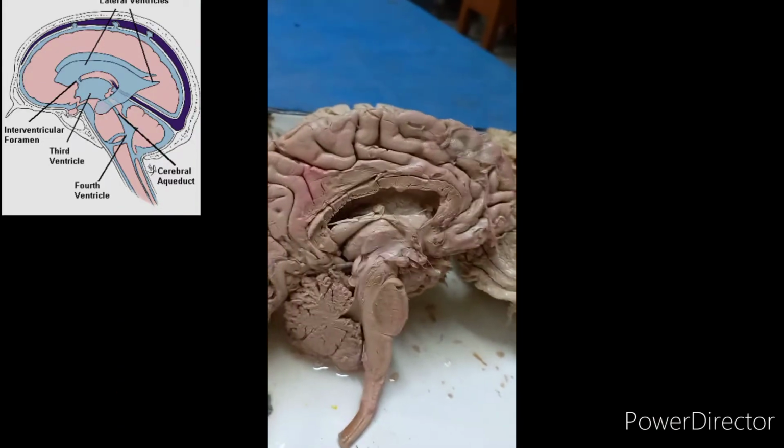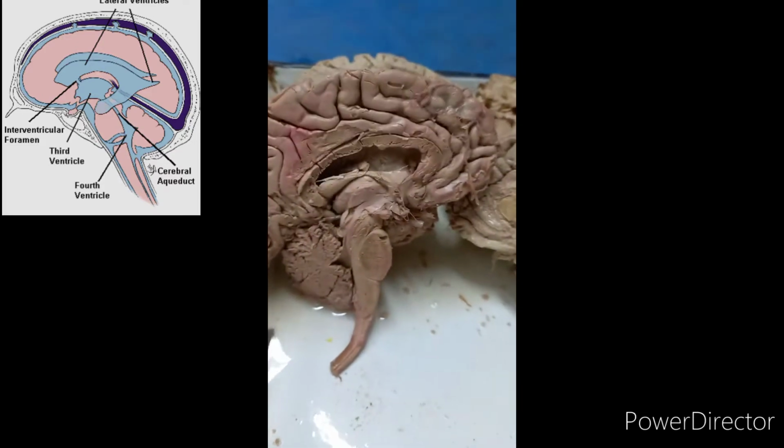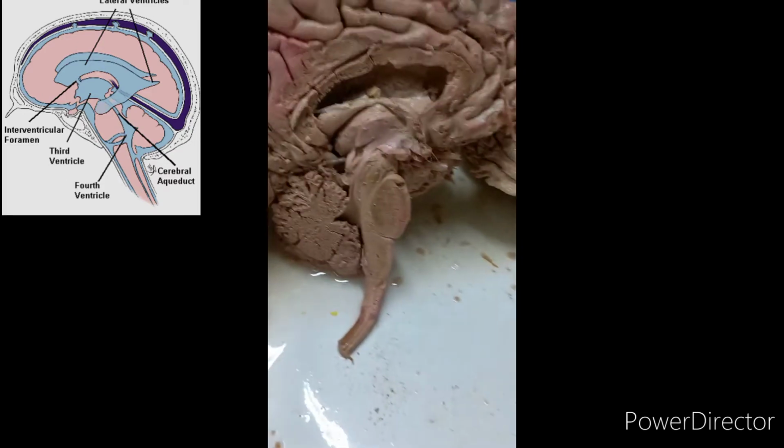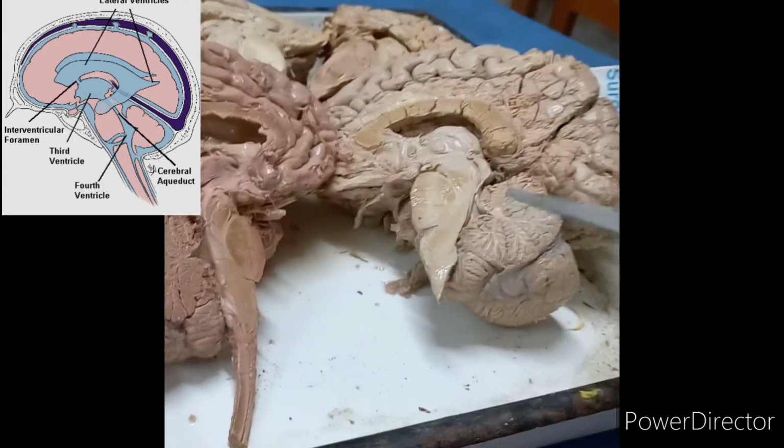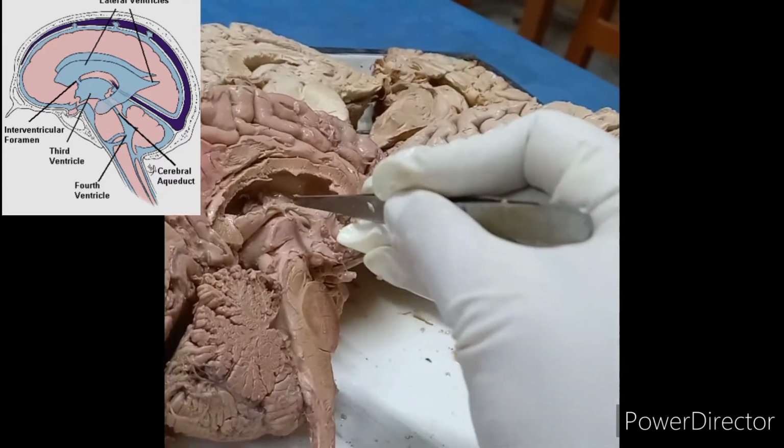Let us see in the viscera the position of individual ventricles. You can see in the medial aspect there is a cavity-like space here.